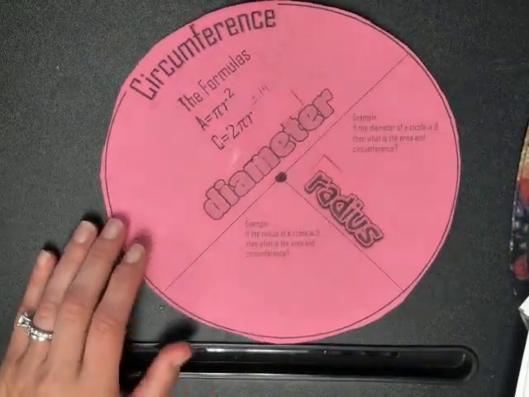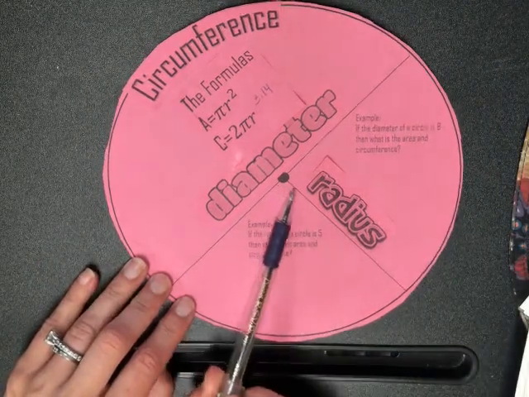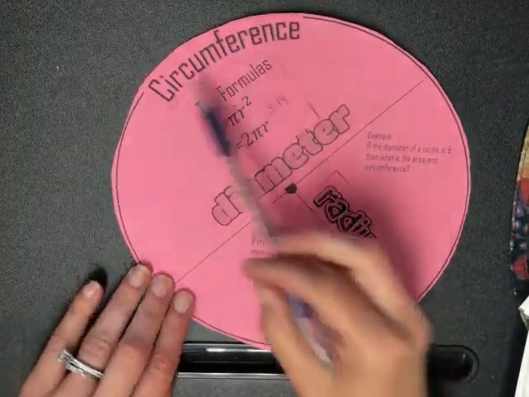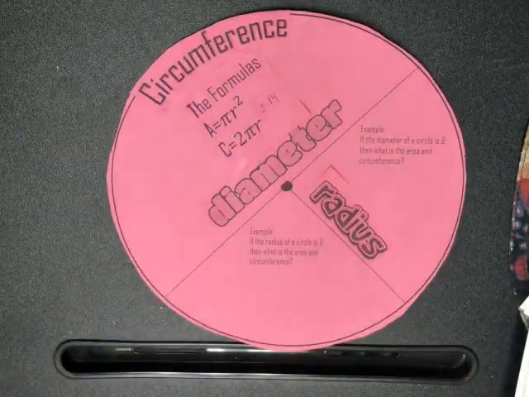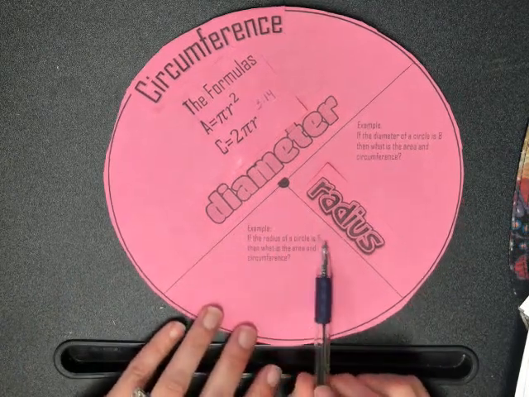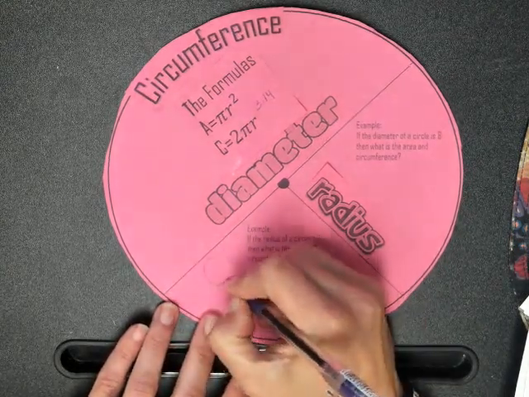So again, we have all of our parts. We have the diameter, which is the distance across. We have the radius, which is half the distance of the circle. We know the area is the inside and circumference is the distance around. So we need to do some math. It says, if the radius of a circle is 5, then what is the area and circumference? So I'm just going to draw a circle right here to represent it.